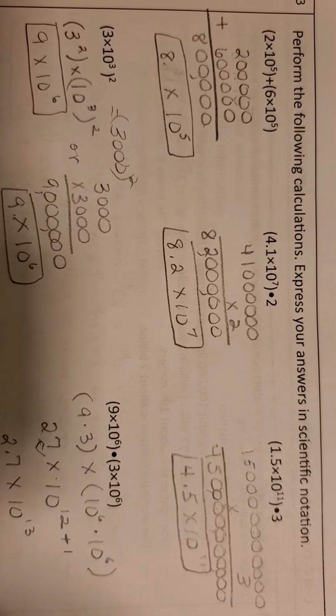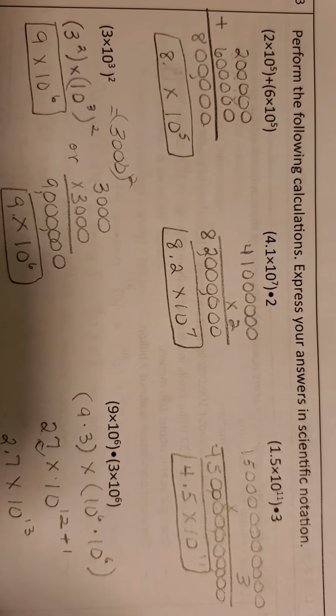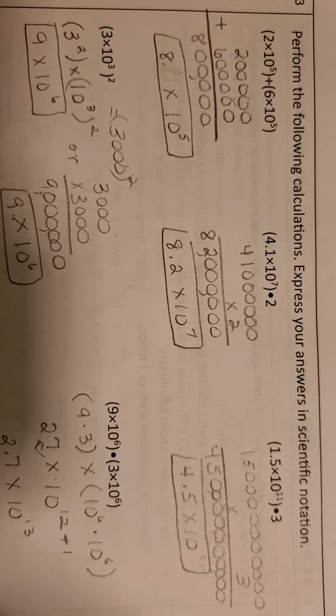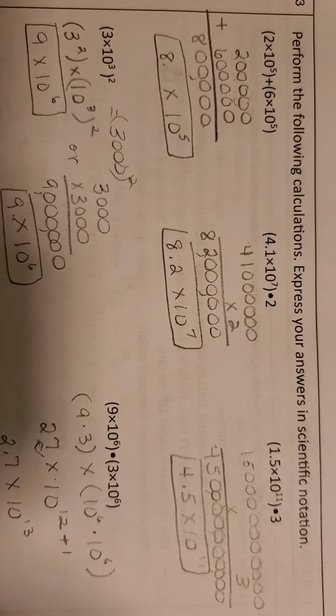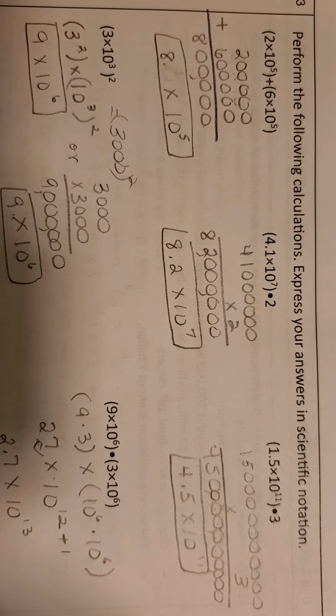Part 2. You'll notice that I converted each of my numbers to standard form, did the operation, and then converted them back to scientific notation.